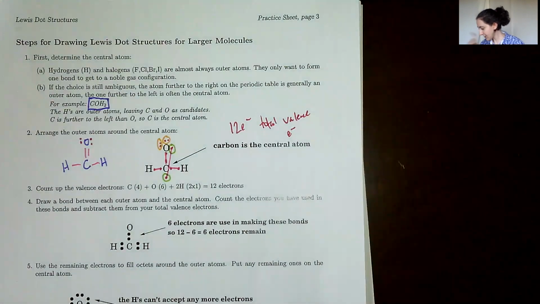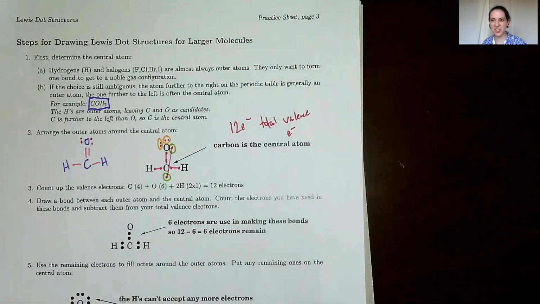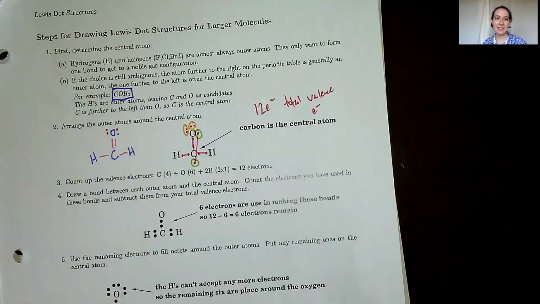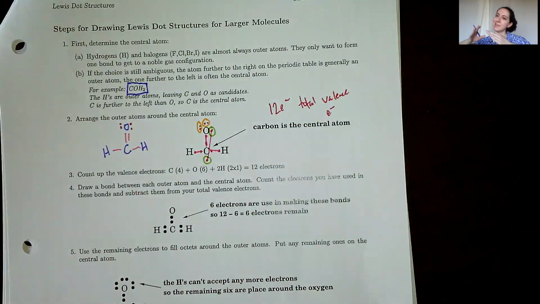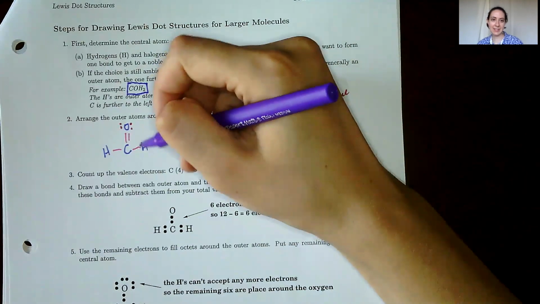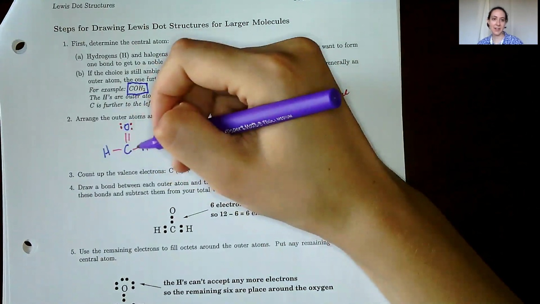I'll tell you one other thing, just for fun. We'll do it later. Technically, this model, we can make it just a little bit better. It's good if you make all the bonds evenly distanced from each other. Right now, you'll notice that this is like a 90-degree angle and that's 180.